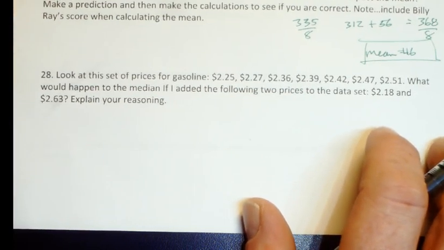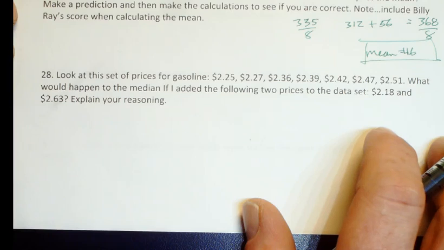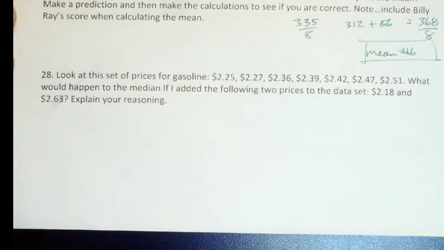Okay, look at the set of prices for gasoline. What would happen if I added the following two prices to the data set? 218 and 263. Explain your reasoning. What happened to the median?